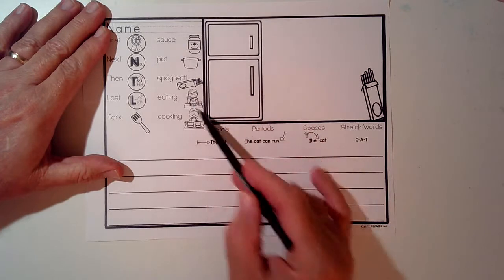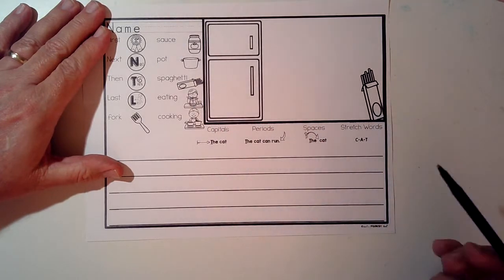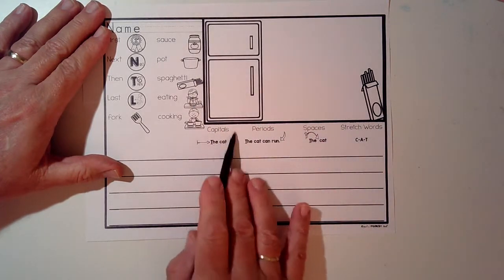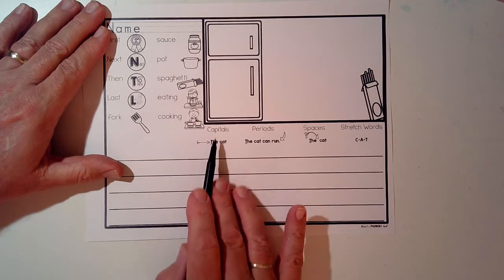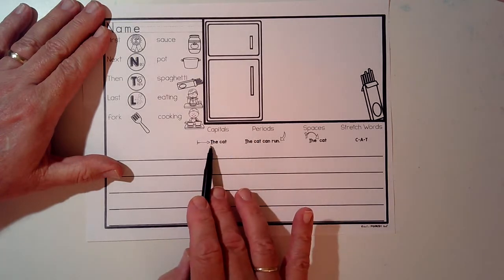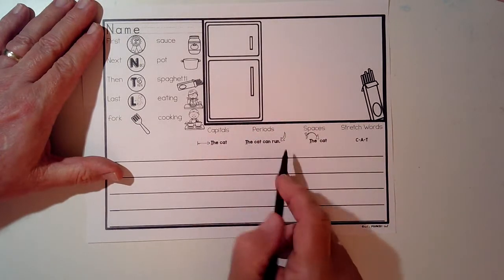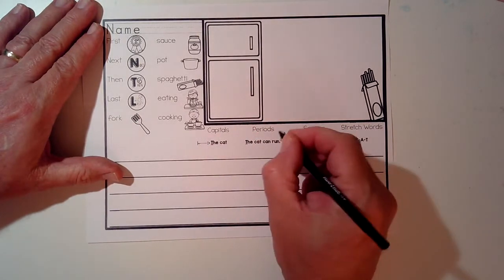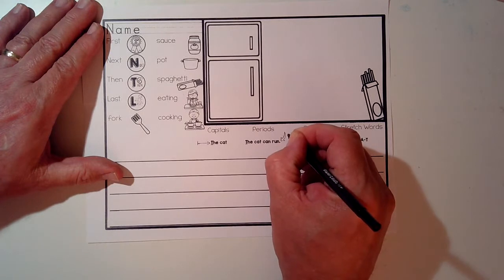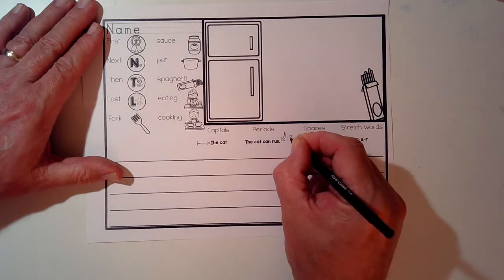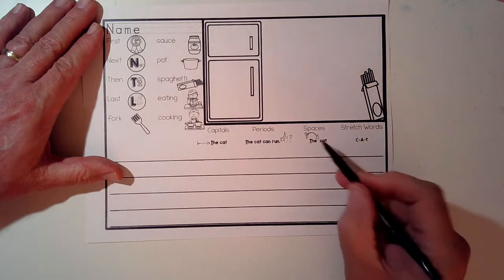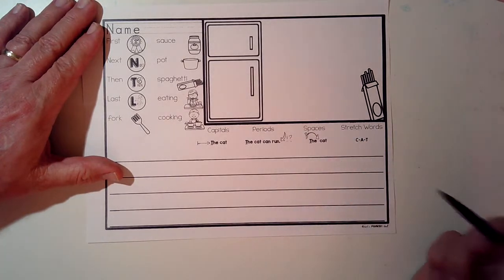Plus, we have a refrigerator, and it looks like a box of spaghetti, making sure that we are paying attention to capitals at the beginnings of sentences. And if we use somebody's name, we also capitalize that. Periods at the end. If it's an excited sentence, then we need to put an exclamation point, or if there's a question that you ask, then the question mark. Make sure we have spaces in between the words.